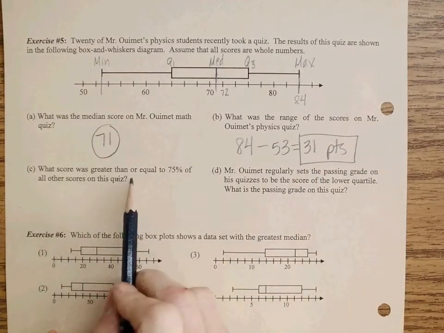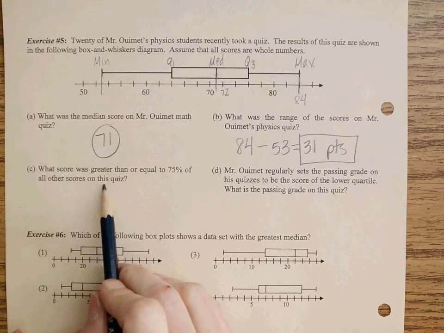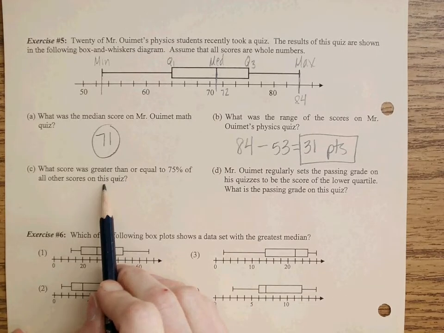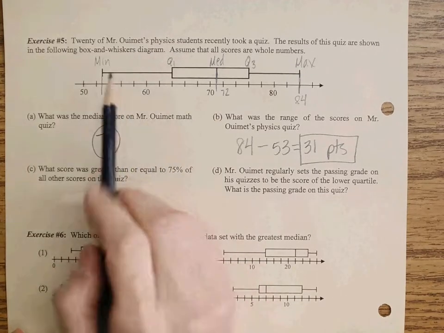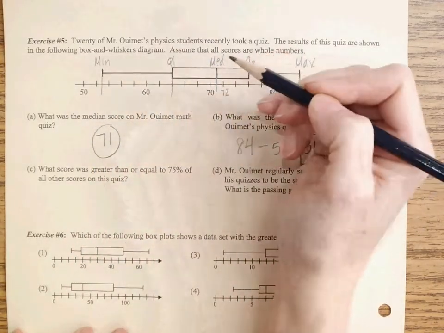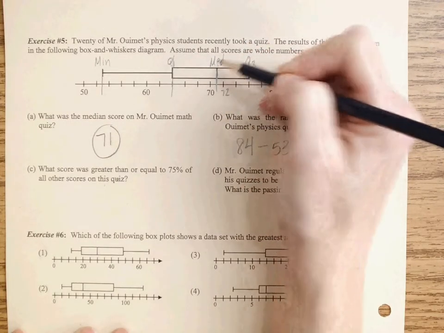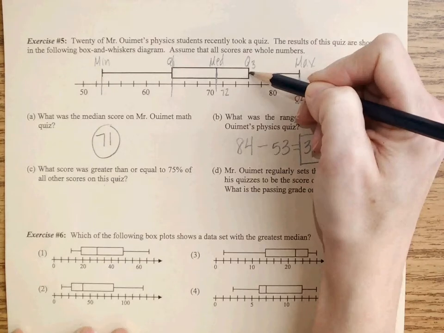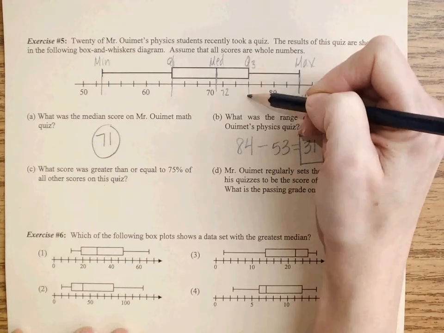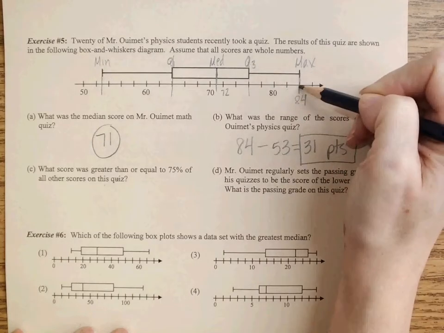What score was greater than or equal to 75% of all the other scores on this quiz? Okay, so remember that this box and whisker plot is divided up into quarters, thus quartiles. From my min to Q1, that's 1 quarter. Q1 to my median is another quarter. Median to quartile 3 is my third quarter, and then my last quarter is from Q3 to my maximum.